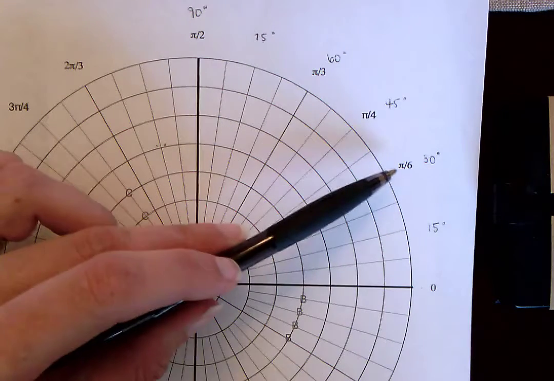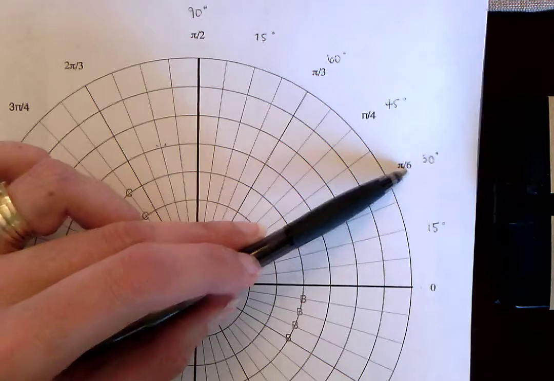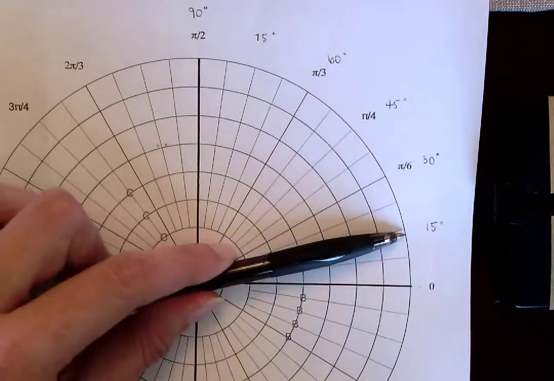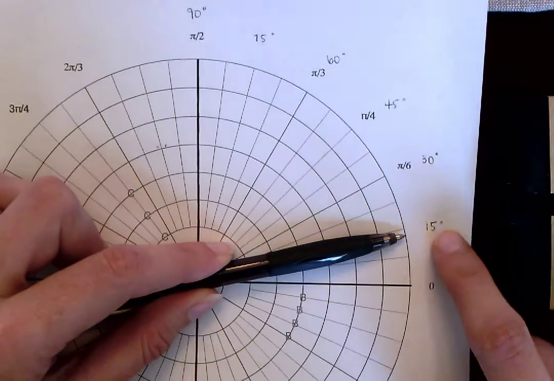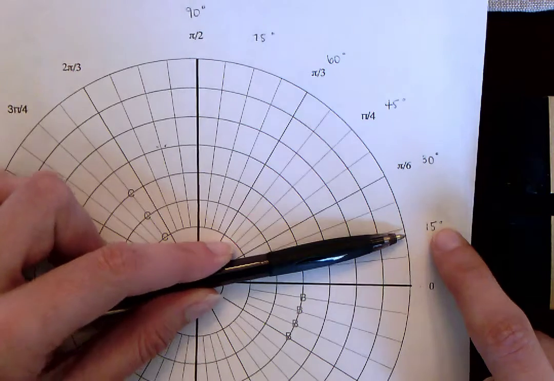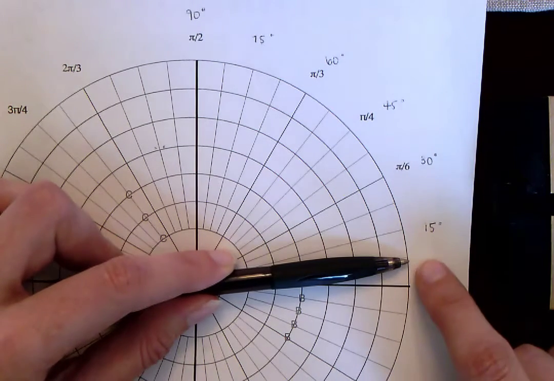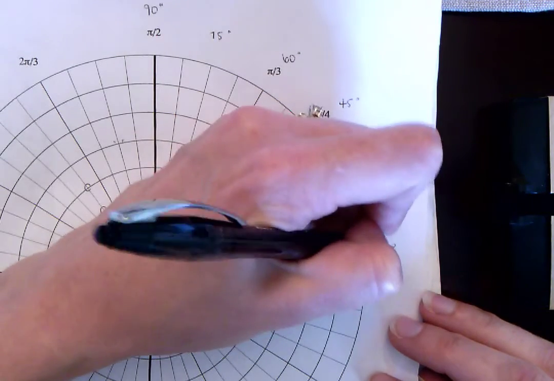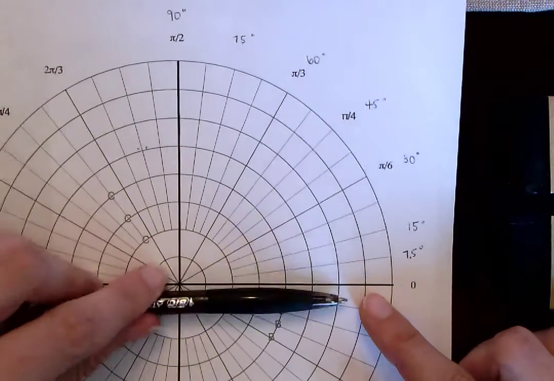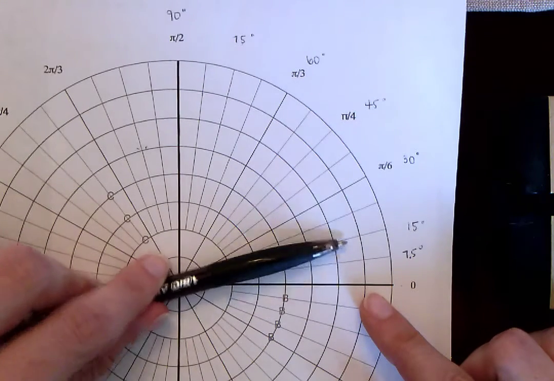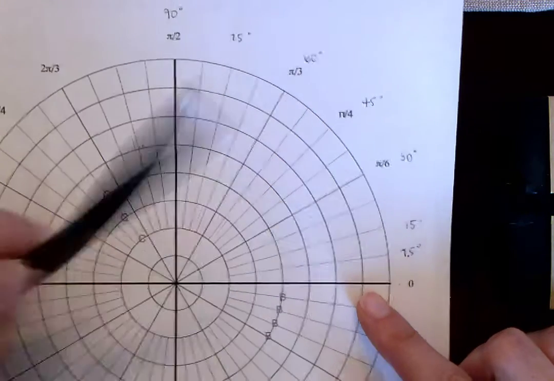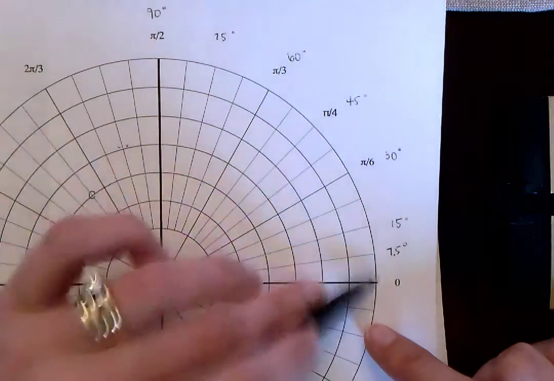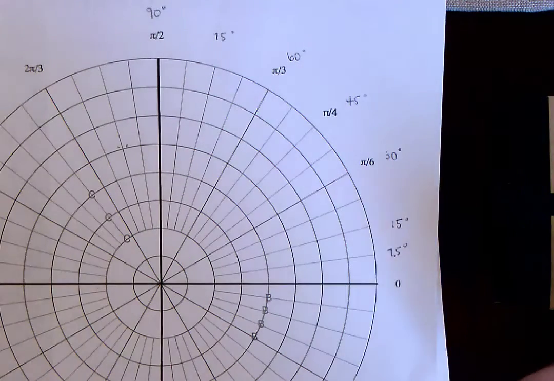Pi over 6, if you remember, was 30 degrees. So that tells me that this mark right here, halfway between, is 15 degrees. And then that also tells me that half of 15 is 7.5. So each of these little marks right here represents 7.5 degrees. So you'll just have to remember that as you go around.